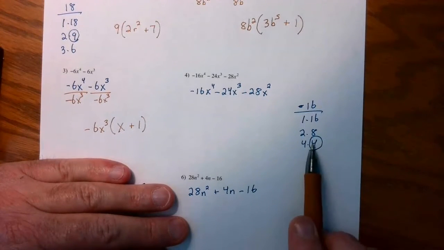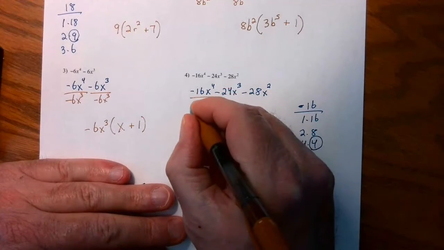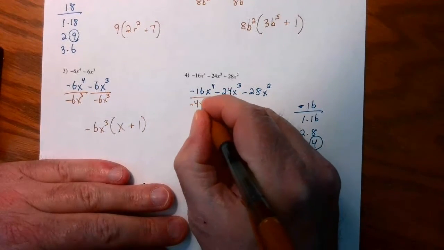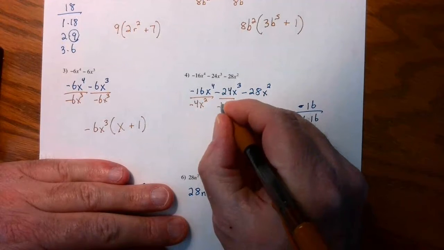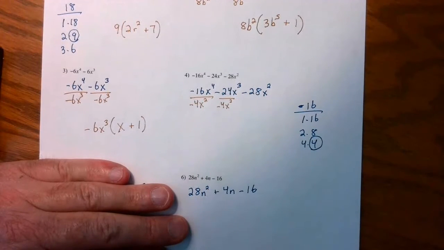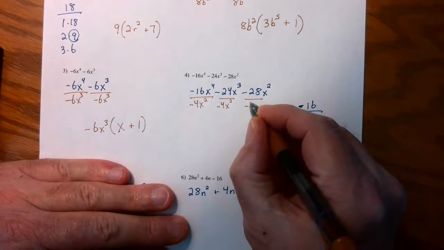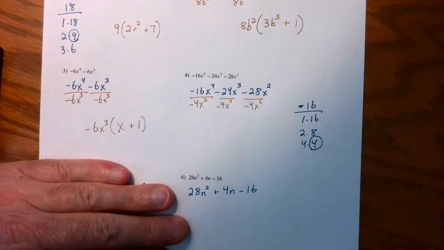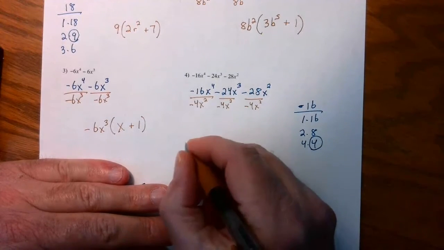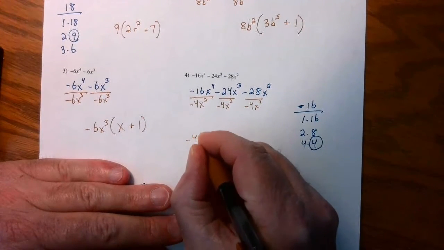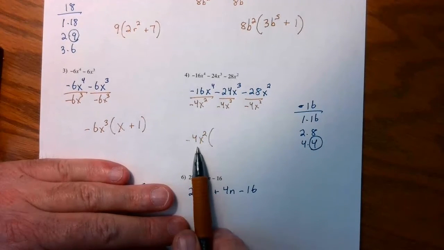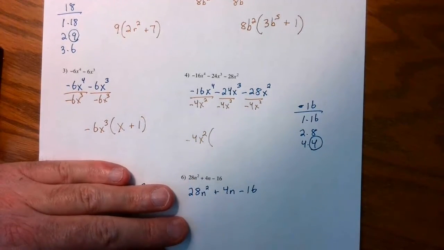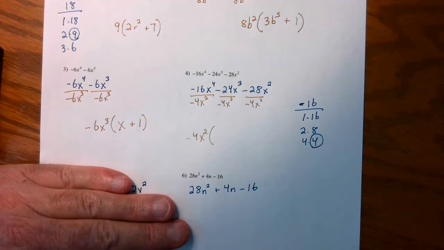All right, so I'm going to do negative 4. So I'm going to take negative 4 and 2 x's out. So this one, I take negative 4 and 2 x's out. And this one, same thing, negative 4, x squared. And that's how our answer starts. That's the first factor in our factored form. All right?